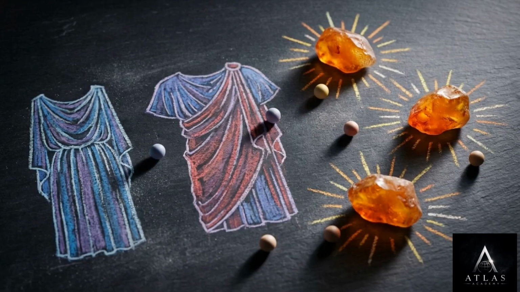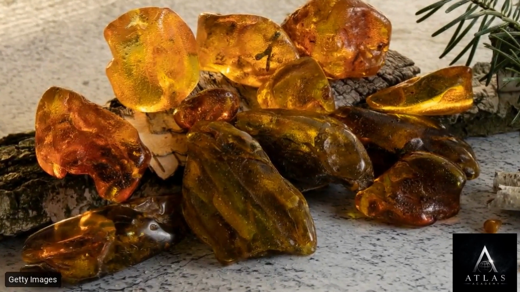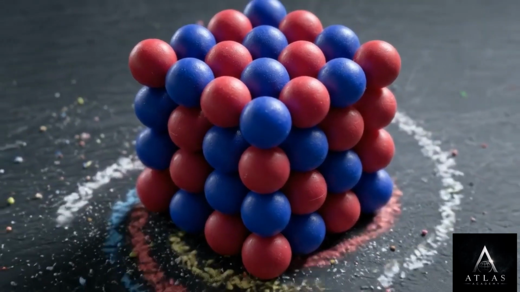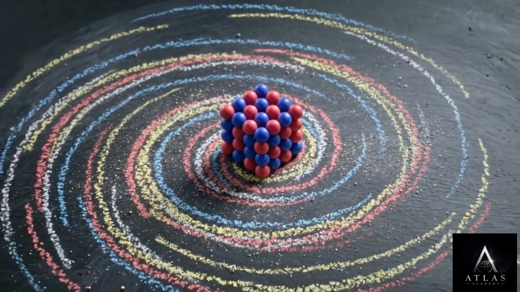The ancient Greeks first observed it when they rubbed animal fur against fossilized tree resin, like the translucent orange chunks of amber you see here. In fact, the ancient Greek word for this amber resin was electron. That single word eventually gave us our modern term, electricity. These simple parlor tricks are actually our most accessible window into the foundational physics governing all matter in the universe.